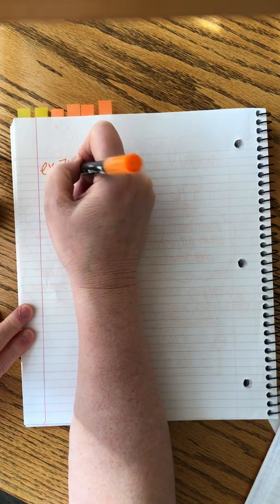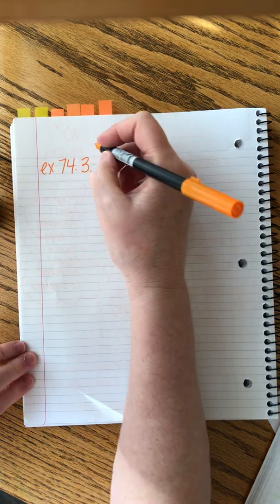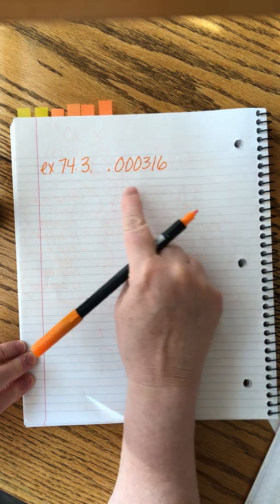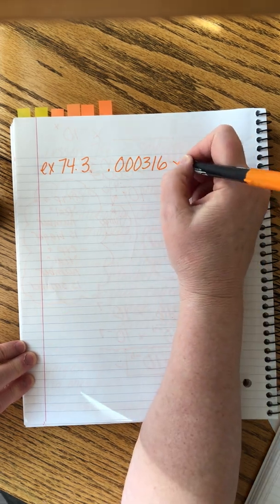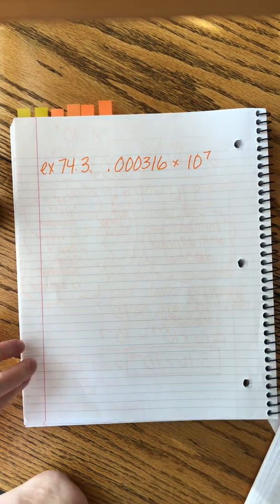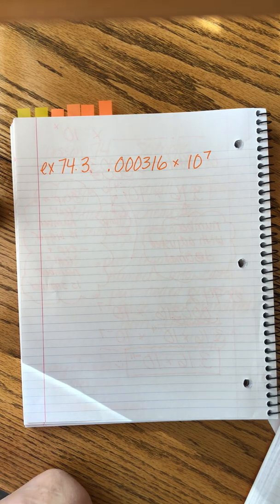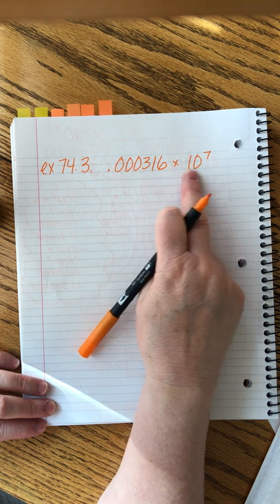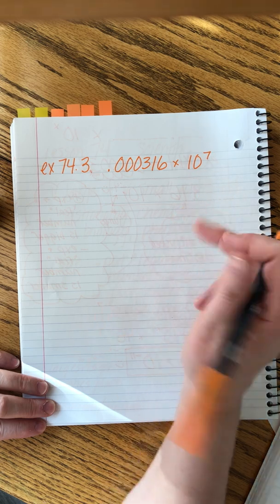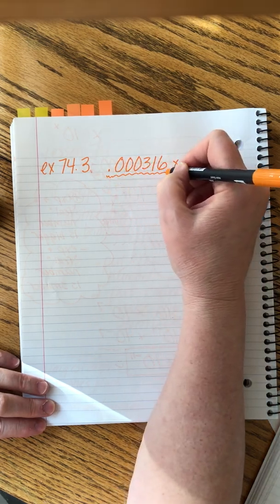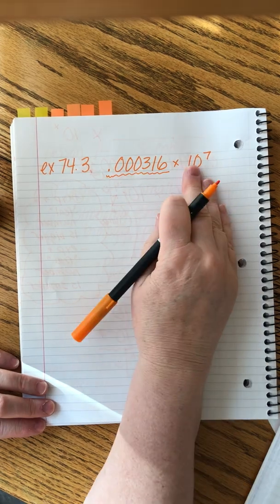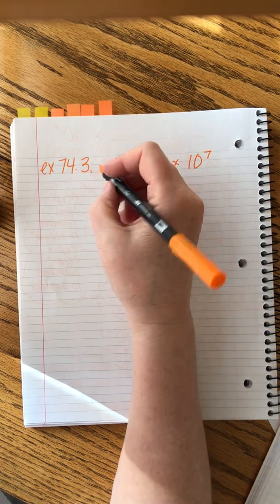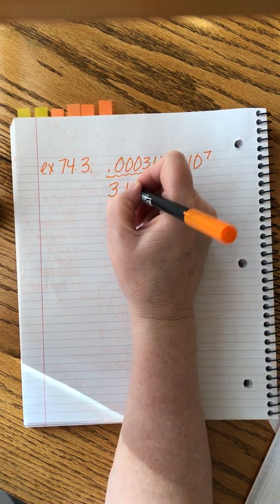74.3. Right. That's our old friend again. Times 10 to the 7th. Okay, so this problem is a lot like the last one we just did. We have a number that's not in scientific notation, but then it kind of is. So we're going to do it just like we did the last one. First, we're going to adjust this much and make it perfect scientific notation. Then we'll bring him in to the mix. This is the same number we've done several times. We already know it's 3.16, right?